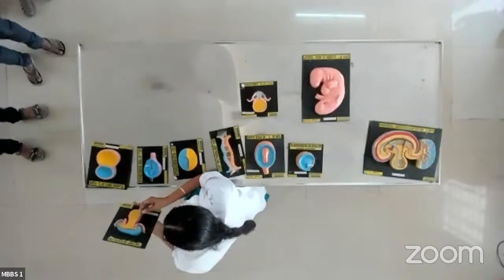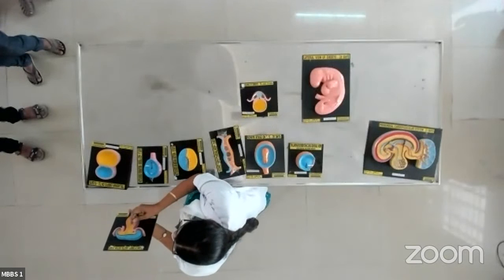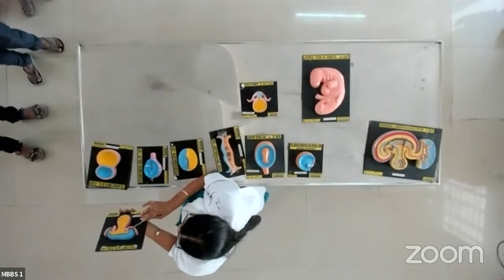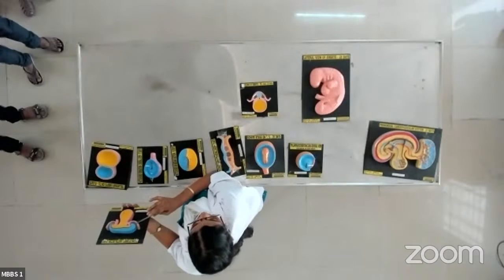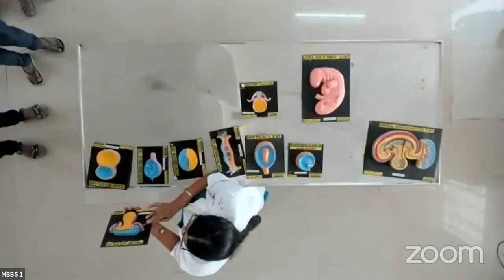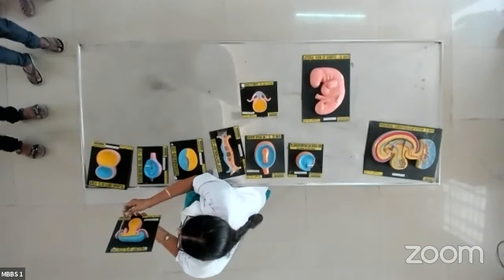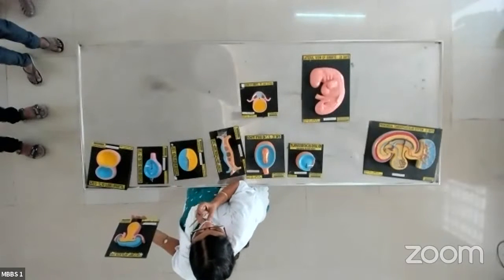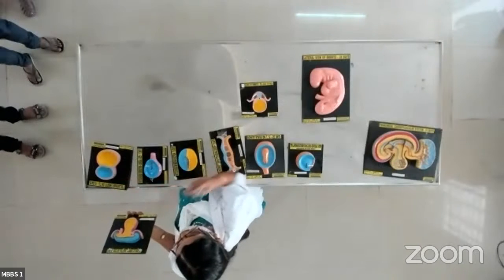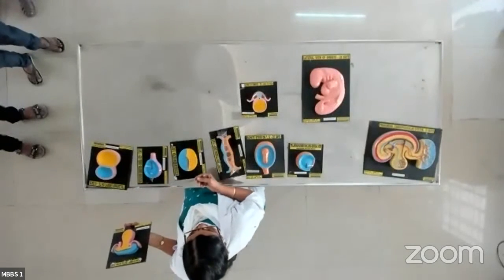So foregut, midgut, hindgut. This blue part is the neural tube. This part will form the face region. Next will form the forebrain, midbrain, hindbrain, and then this narrow part will form the spinal canal. Now this is a tube, so the canal is already there. Whatever canal is in the brain, it will form ventricles.